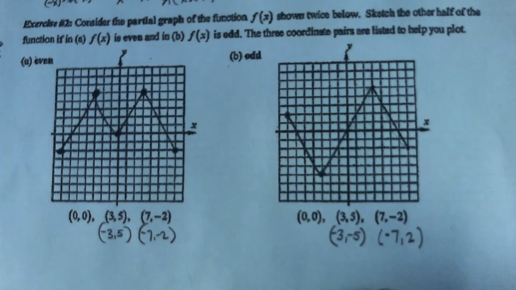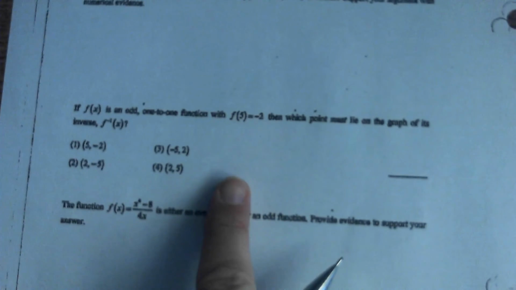Any questions? Let's see. Oh, we got lots of great questions on the back. What to choose from with my 2 minutes? Let's start with this one.